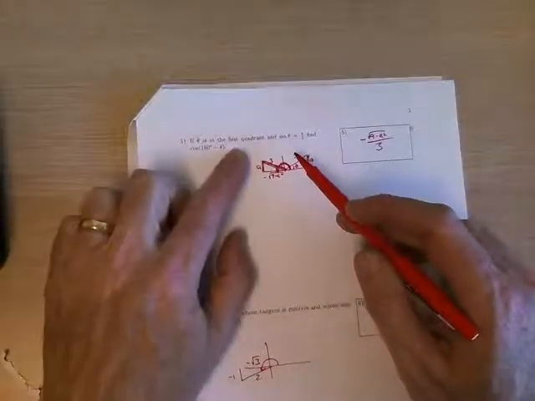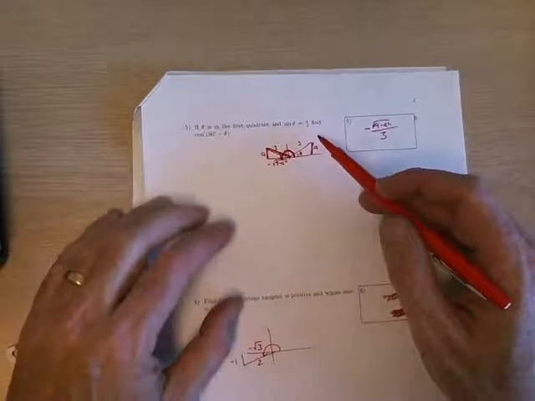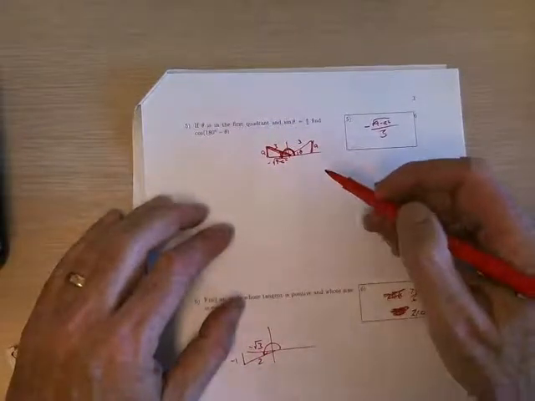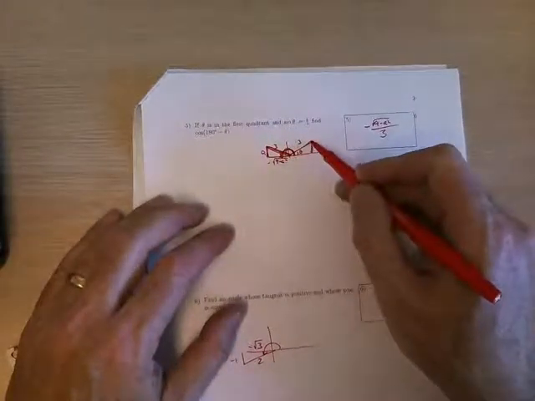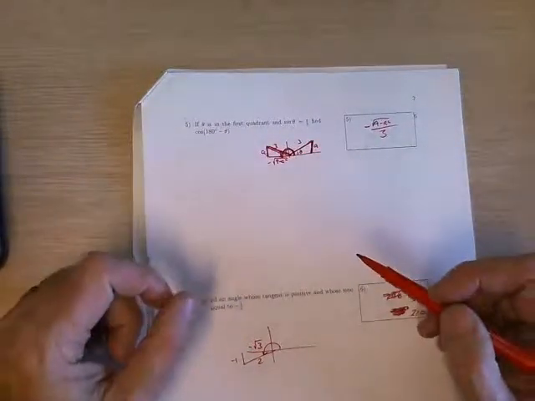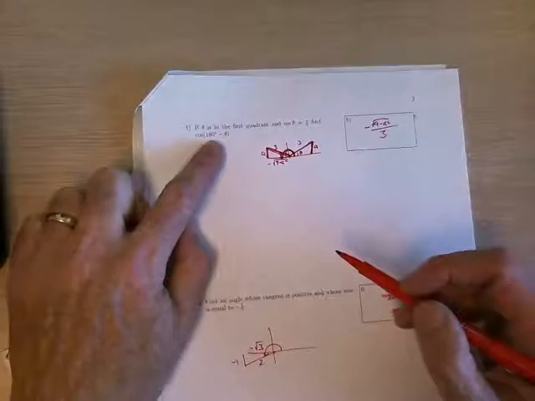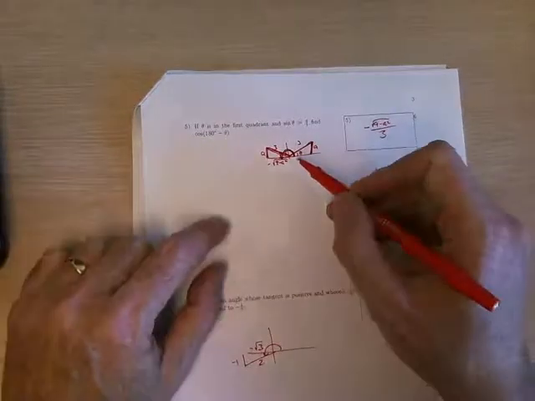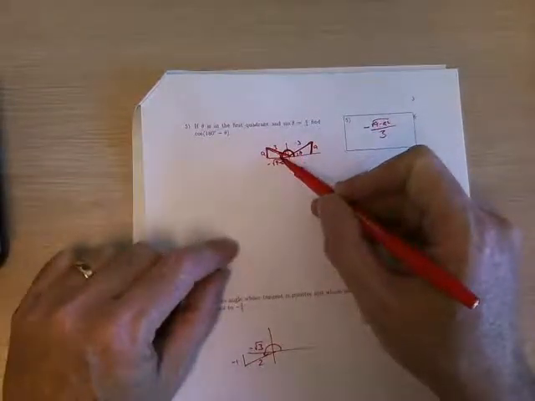Number 5. We tell you that theta is in the first quadrant and the sine is a over 3. So here's theta in the first quadrant with the sine being a, opposite side a, and the hypotenuse being 3. I asked about the cosine of 180 minus theta. So 180 minus theta is you turn 180 degrees and then back up theta.